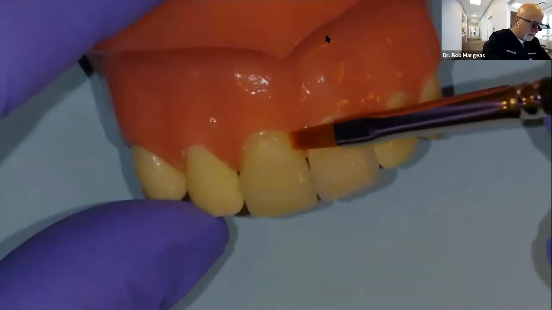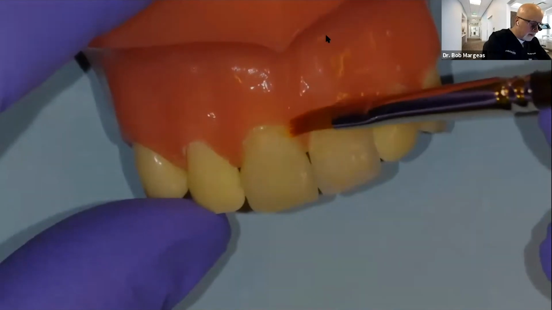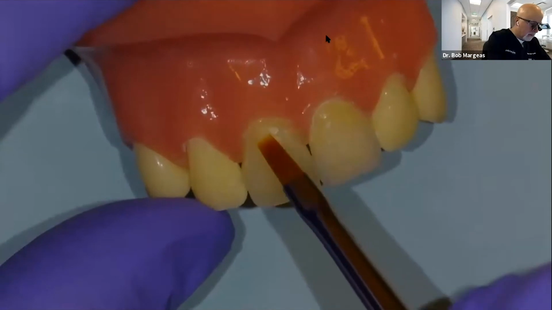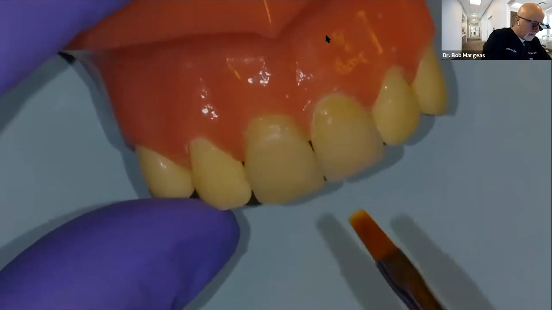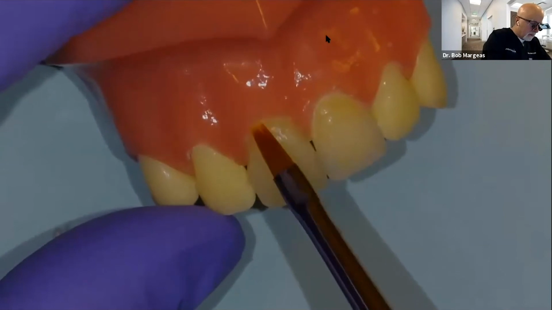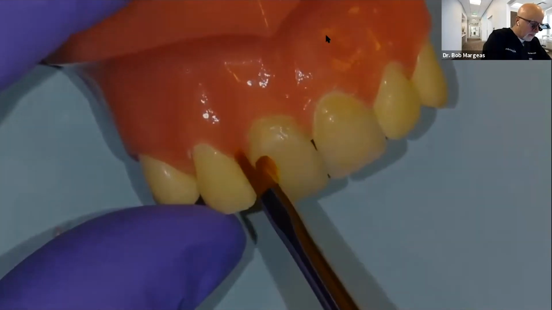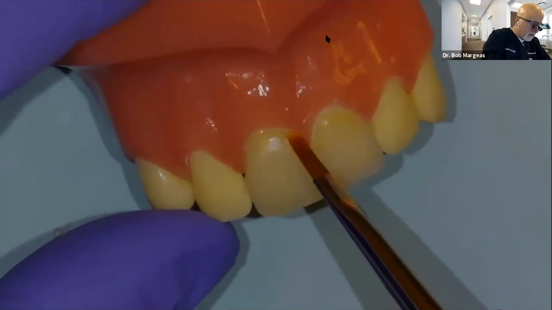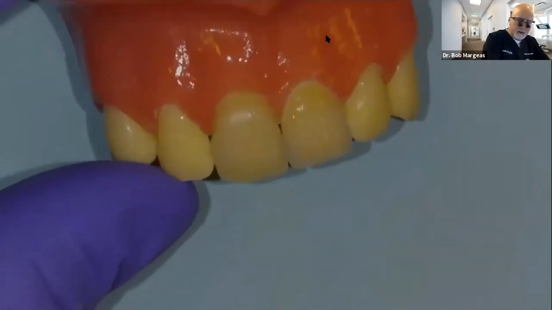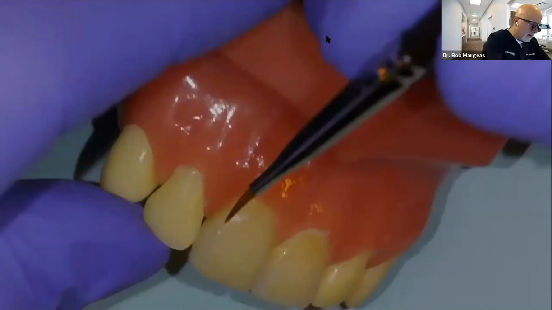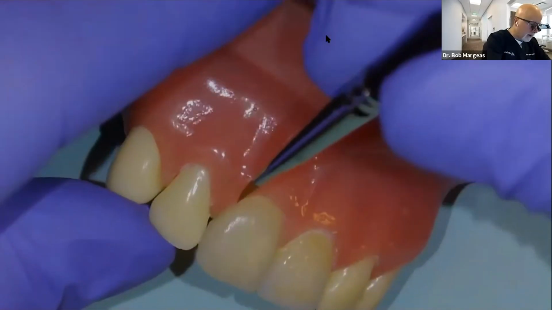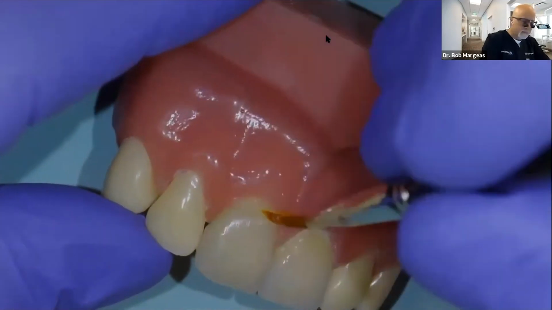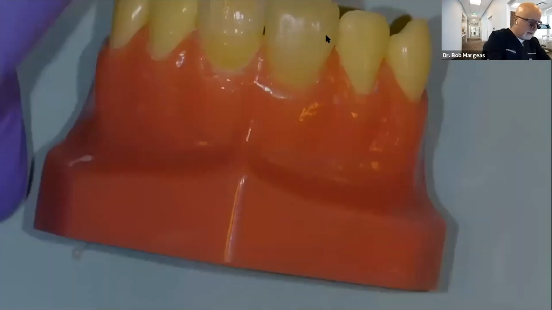So as I'm doing this, if I was doing this on a patient, it's exactly the way I do it. I use my brushes, blend the material. And I want to make sure that I don't have any white lines, or no lines that I can't finish really well. So I'm going to cleave this off the edge.